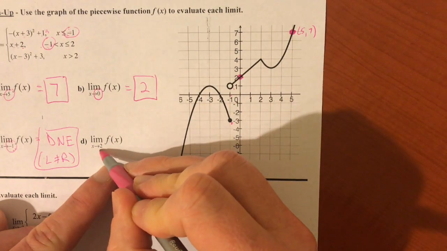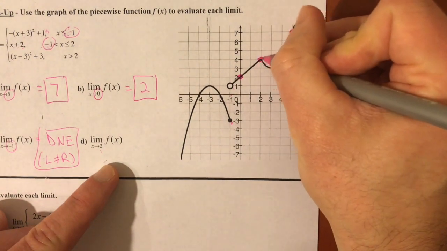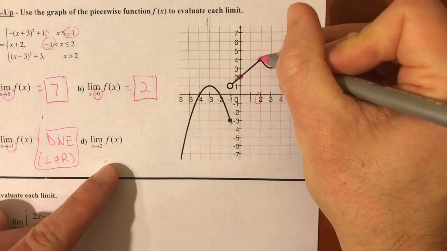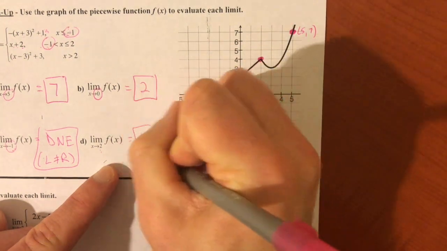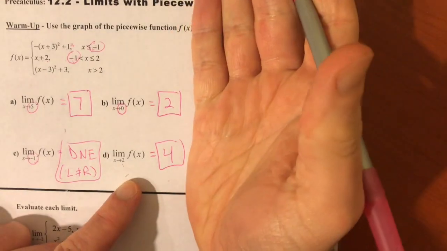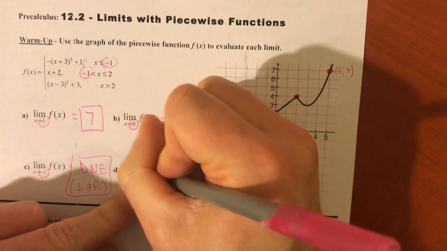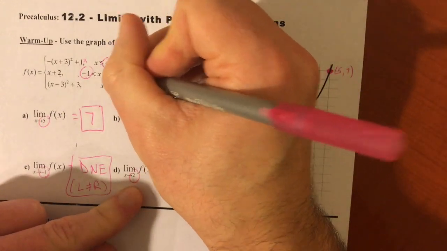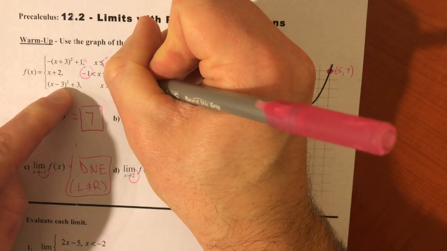Limit as x approaches 2. If you're looking at this graph, that's a very quick answer, hopefully. When x approaches 2, the y value is 4 from the left and the right. Left and right agree. Hey, there we go. If you were approaching this purely from the equation, again, the x value of 2 is the sort of borderline or transitional value where it changes from this piece to this piece.